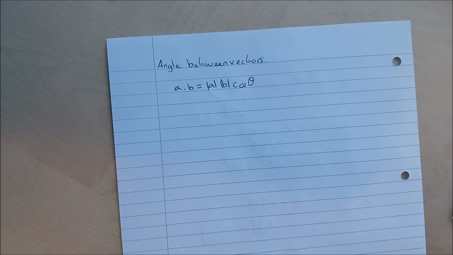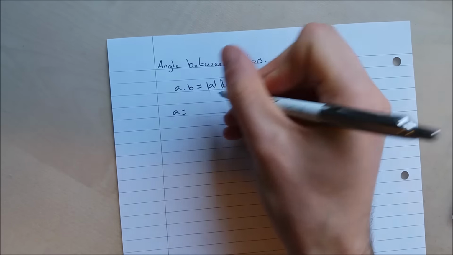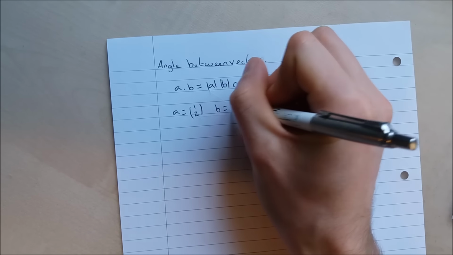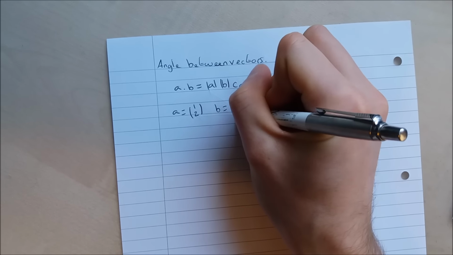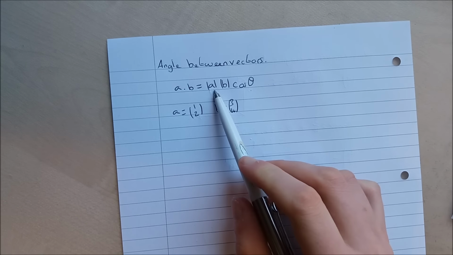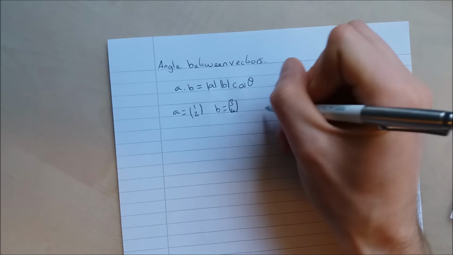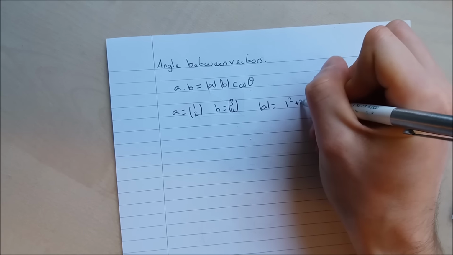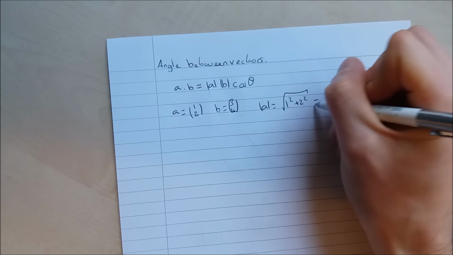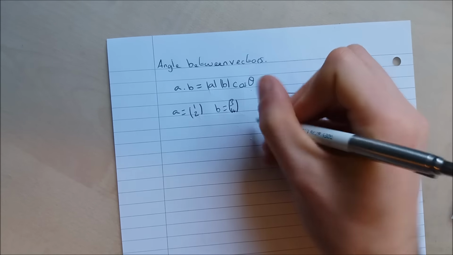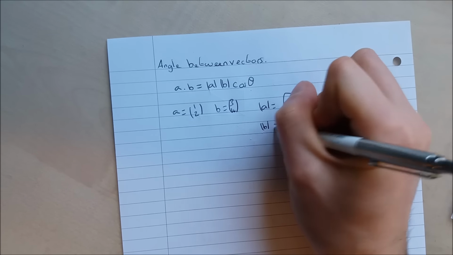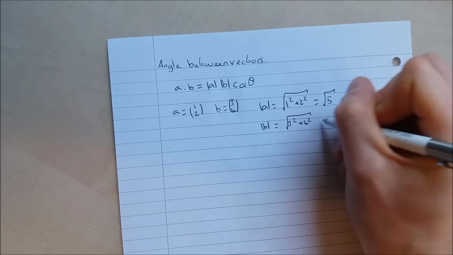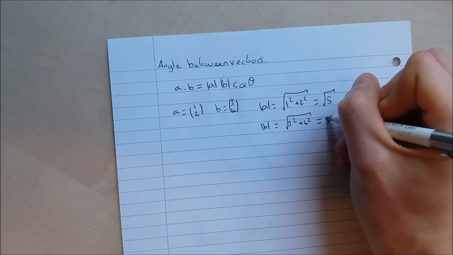So if we take the example a equals 1, 2, and b equals 3, 4. First you need to find the magnitudes of each one. The magnitude of a is the square root of 1 squared plus 2 squared, which is root 5. And the magnitude of b is 3 squared plus 4 squared, all square rooted, which equals 5.